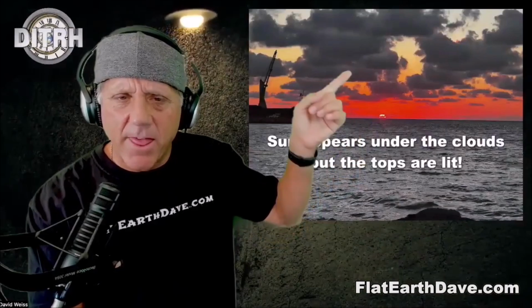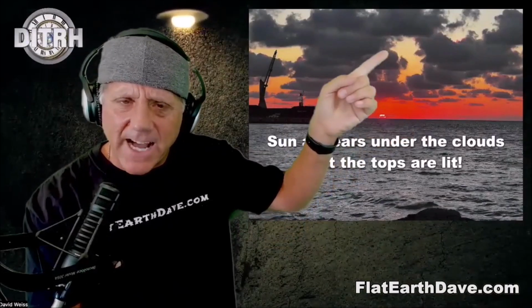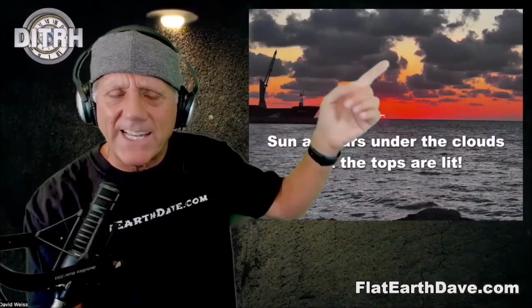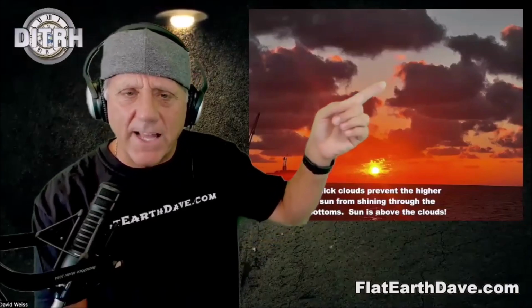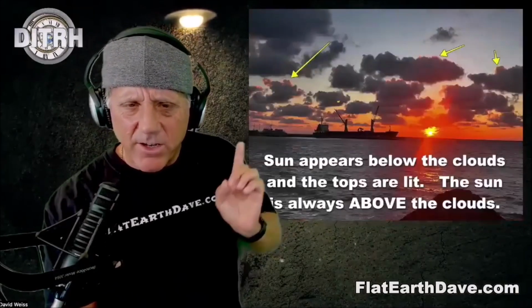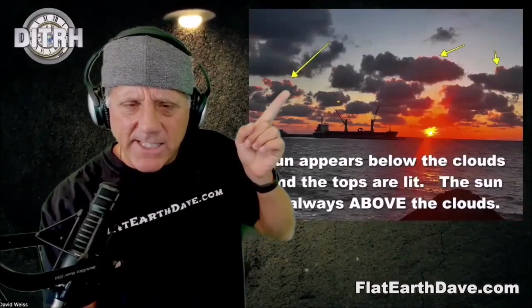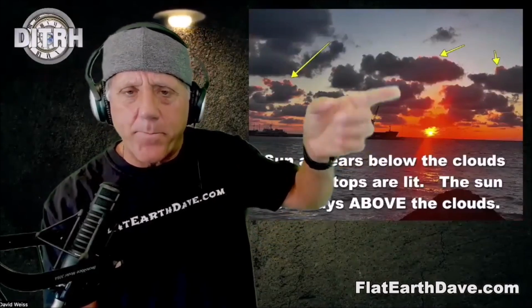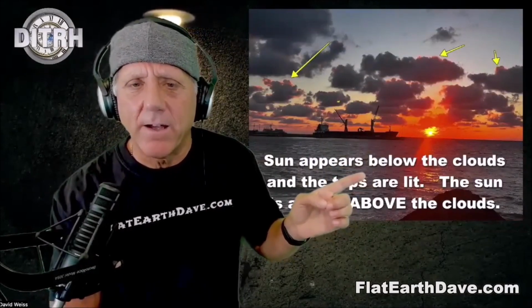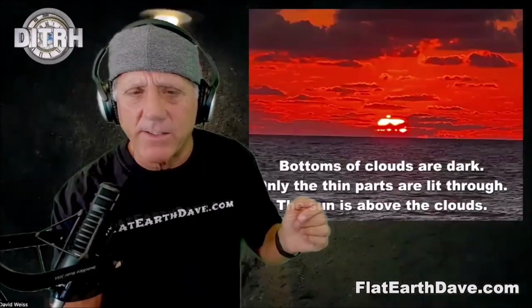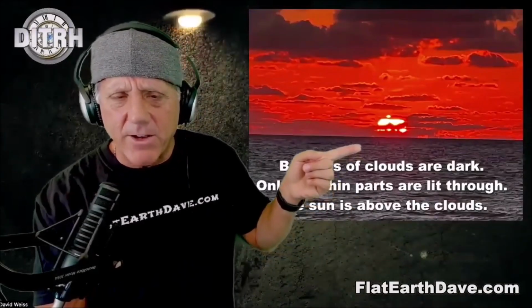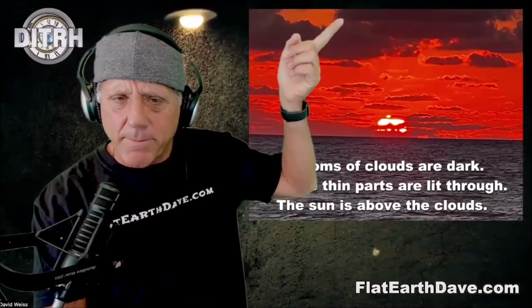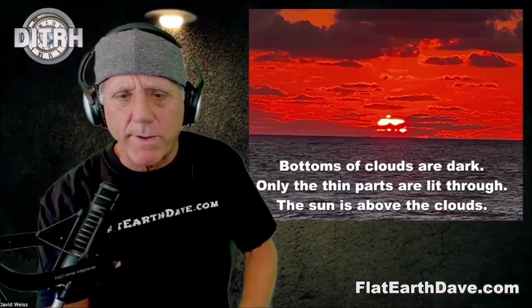Sun rising, thick, opaque clouds. The tops of the clouds are clearly brightly lit when you can zoom in on them and take a look. Same thing here. The sun is always above the clouds. You can see the edges, no problem. Right? You can see that the tops of these clouds are lit. The bottoms are not because the sun is above the clouds. Sun's coming into view. The tops of the clouds are lit. The bottoms are not lit. According to you, the bottoms should be lit.